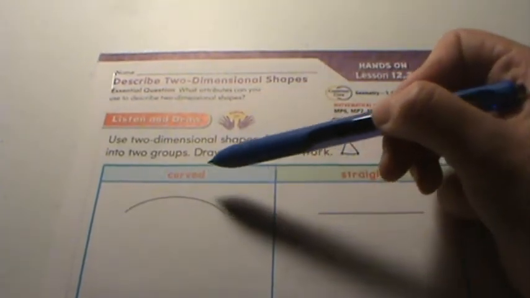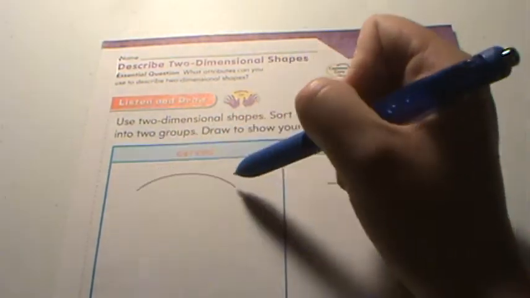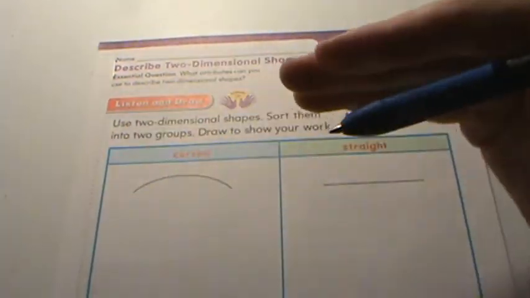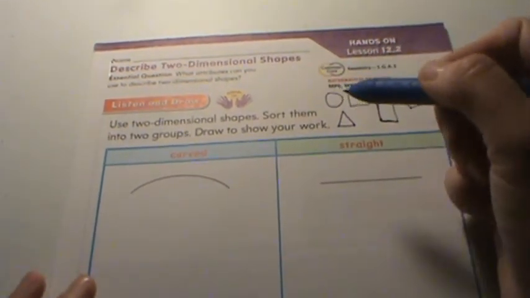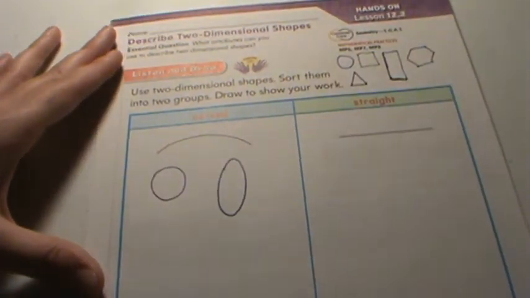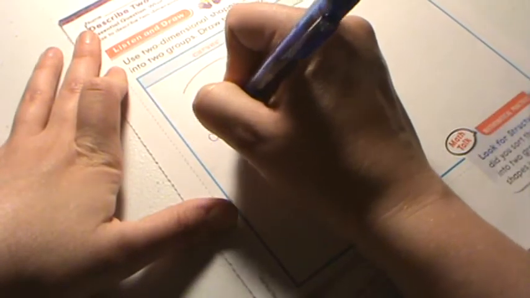So curved shapes. Curved means that it does not have any straight lines and come to a point. So there's no straight lines or vertices. These are all going to be curved shapes. So that would definitely be a circle. And I could even put an oval if I wanted to in there because it doesn't have any straight lines. So if you want to label them, you can.